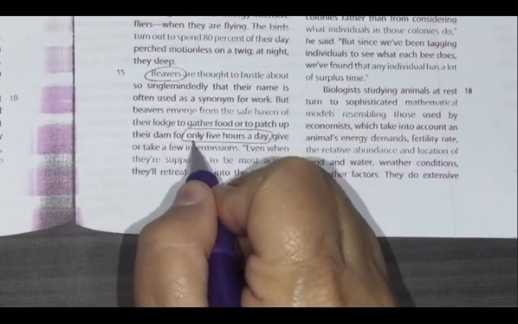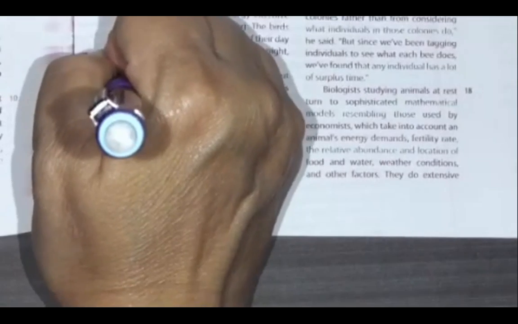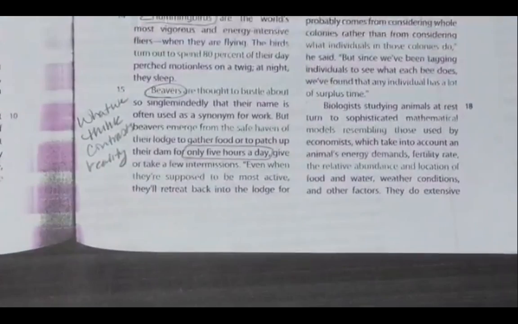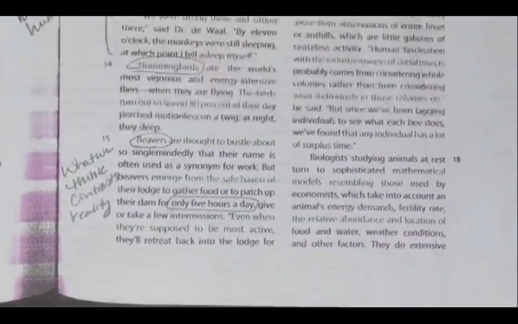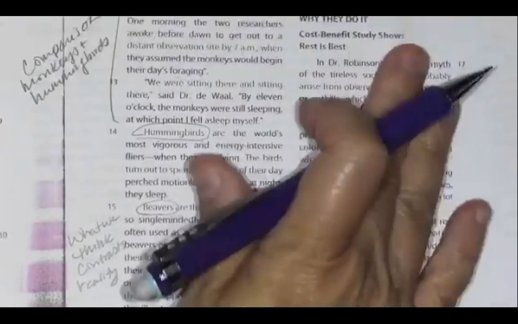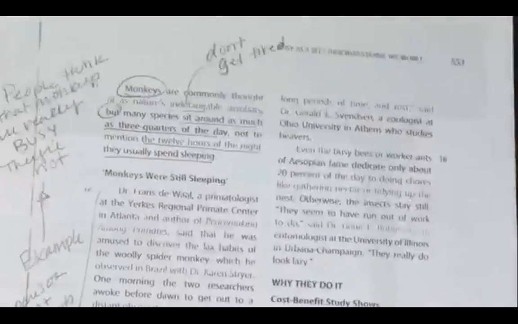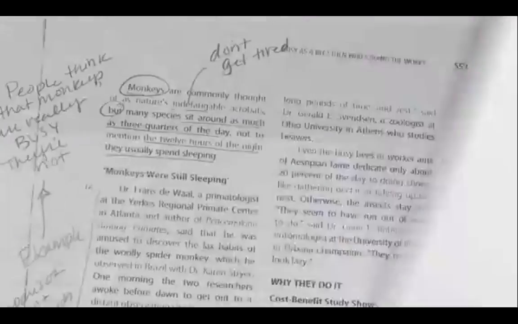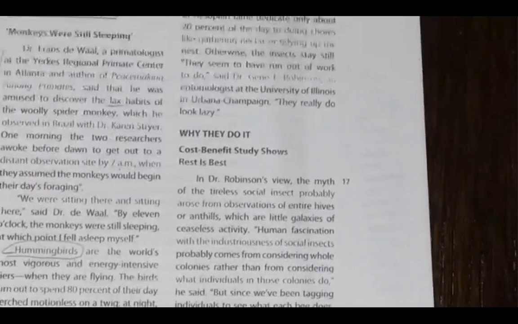It's something opposite, like contrast. Only 5 hours a day from what we think, right? So yes, from what we think is contrasted with reality, right? We think the beavers are super busy, but they're not. And that's just another example to go along with our hummingbirds and our monkeys and our lions, right? So all of these paragraphs have been examples.